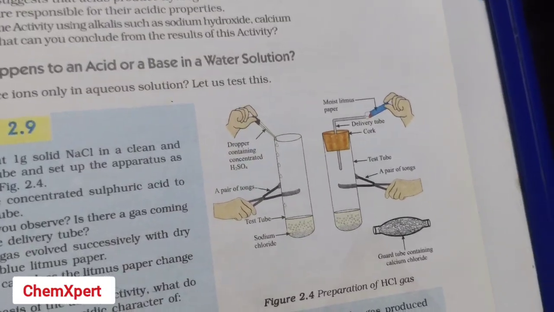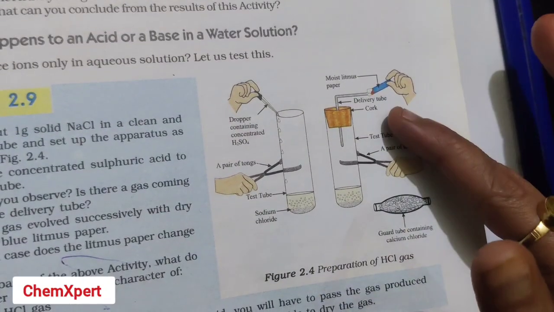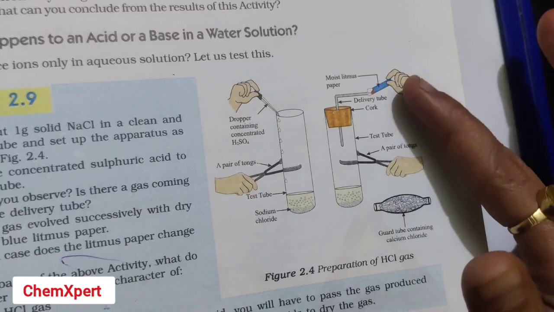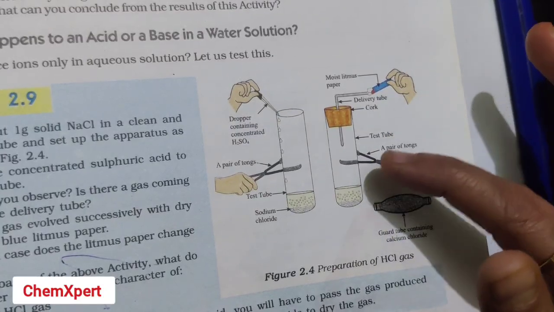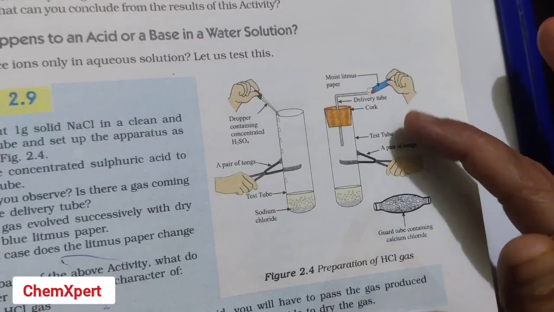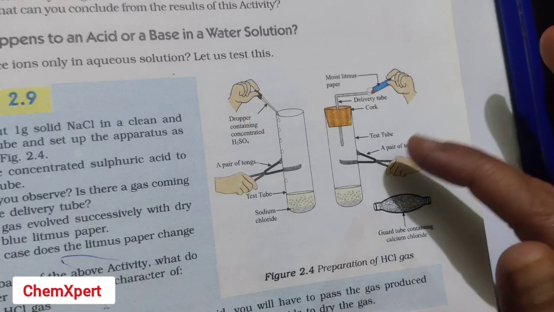Now here is one activity where two diagrams are there. In dry litmus there will be no change, but the moist litmus paper turns red in color. So why does dry litmus paper not change its color when dry HCl gas passes over it?